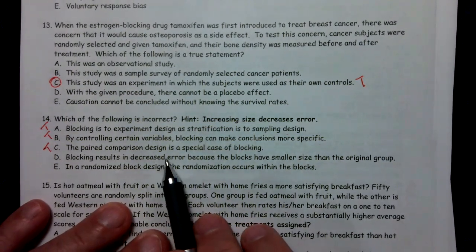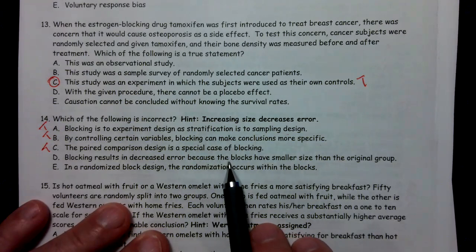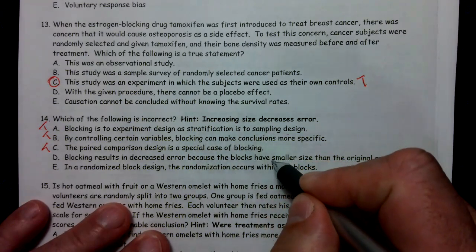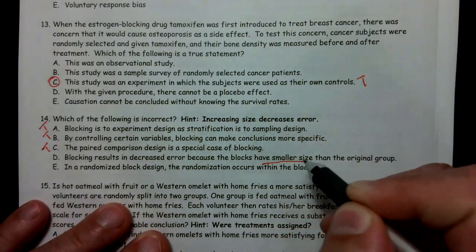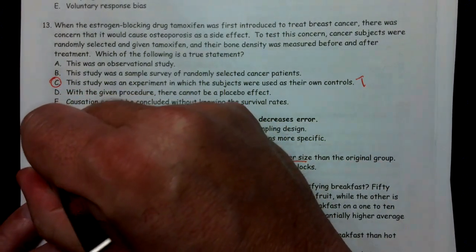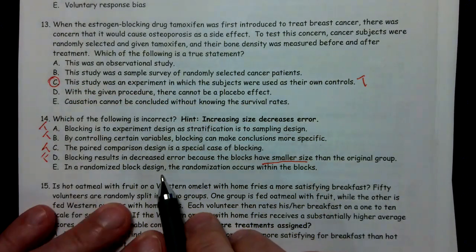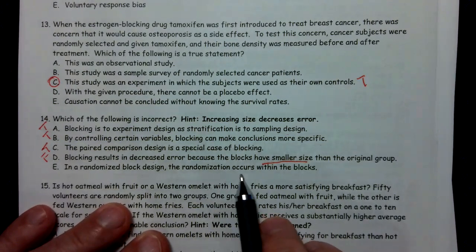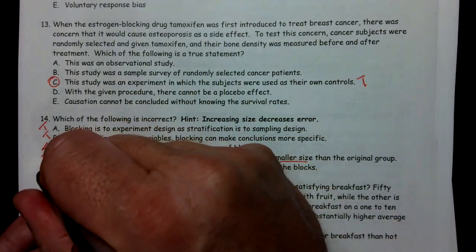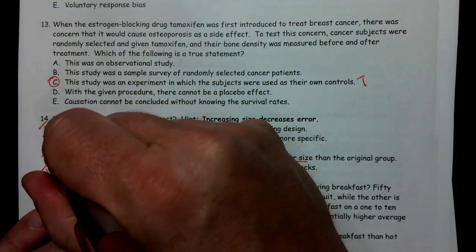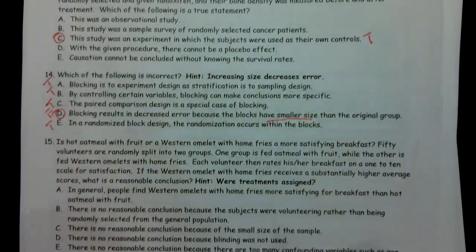Blocking results in decreased error because the blocks have smaller size. Wrong. That's false. That's not why. In a randomized block design, the randomization occurs within the blocks. That's true. So the only one that's false is D. That's our answer.